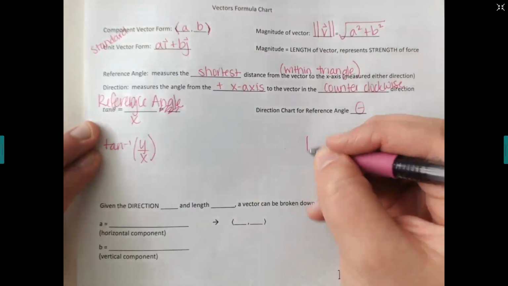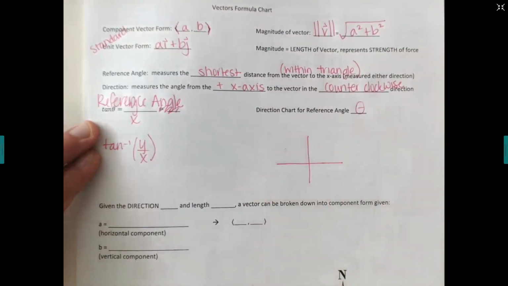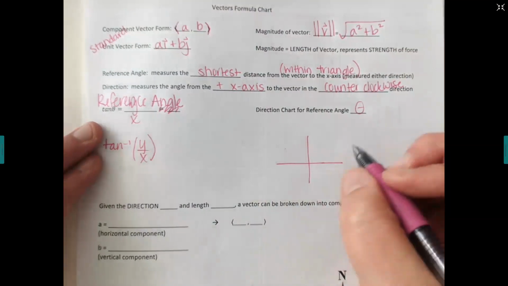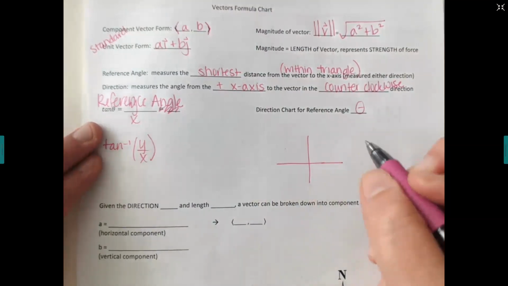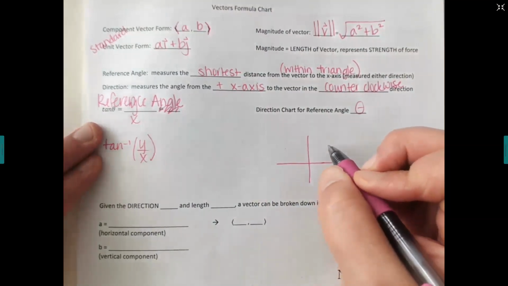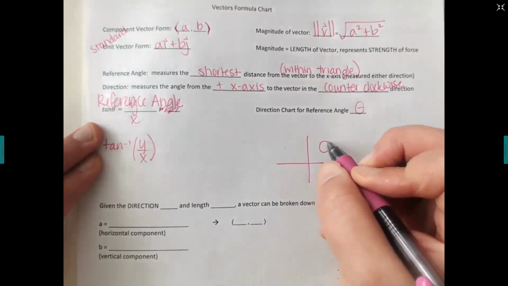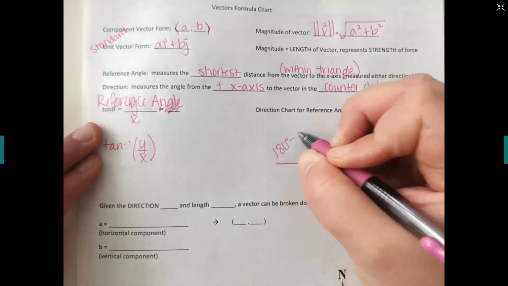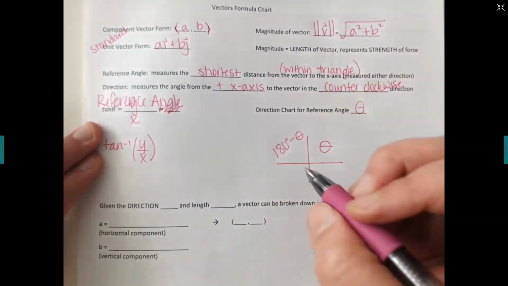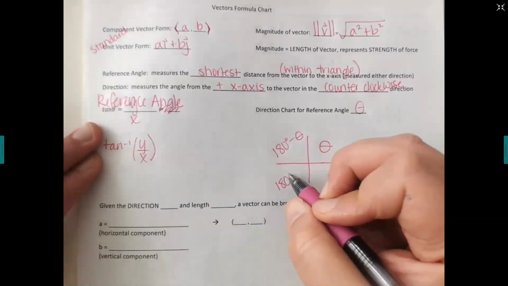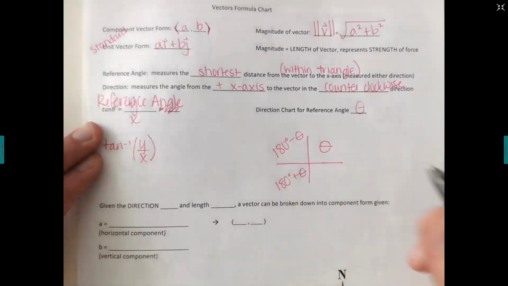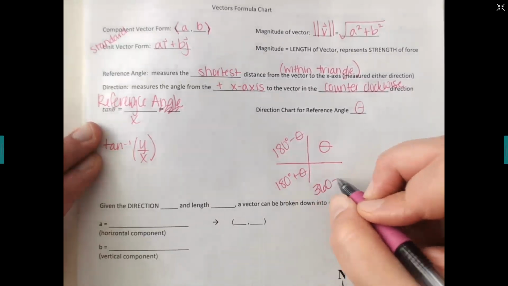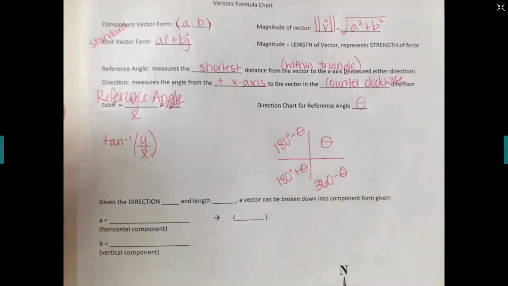So if you know your theta, let's just draw the little chart because it won't be on the board when you take your test. Quadrant 1, what do I do to theta? Keep it the same. Quadrant 2, 180 minus theta. Quadrant 3 is 180 plus theta, and then 360 minus theta.